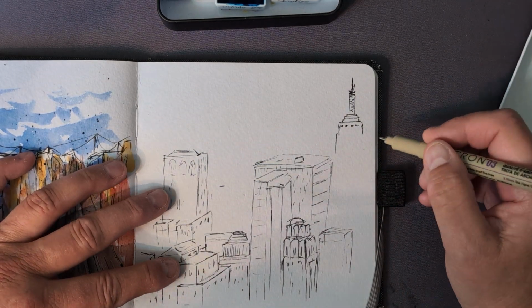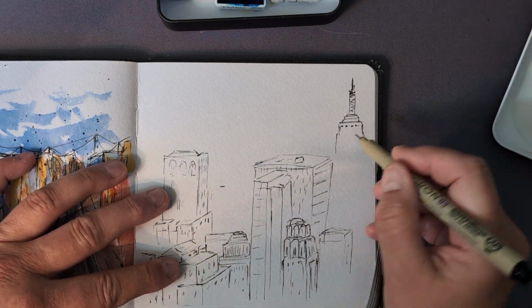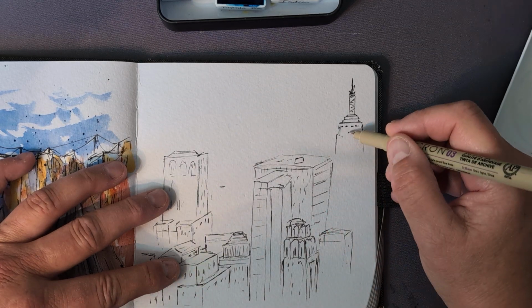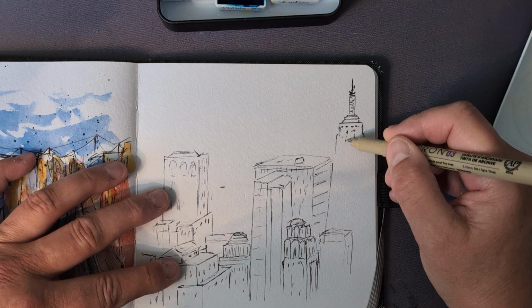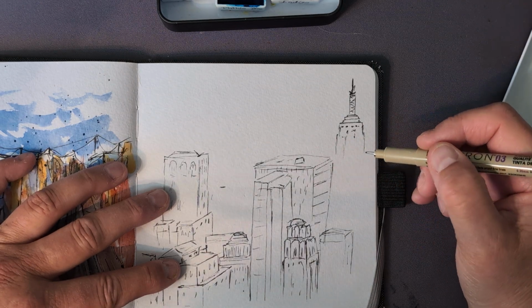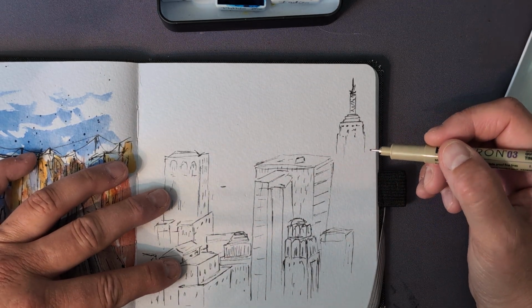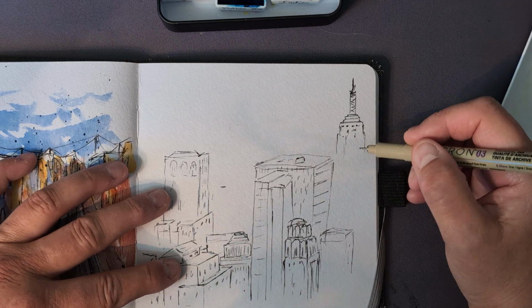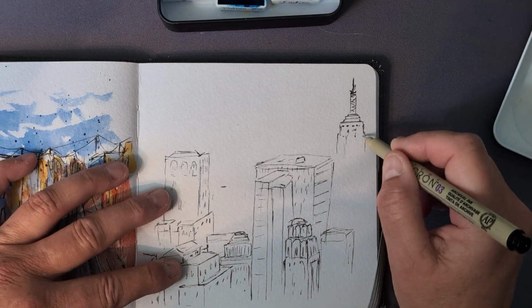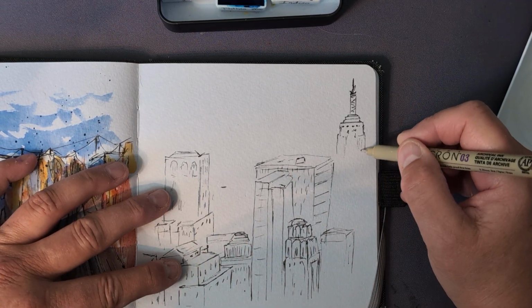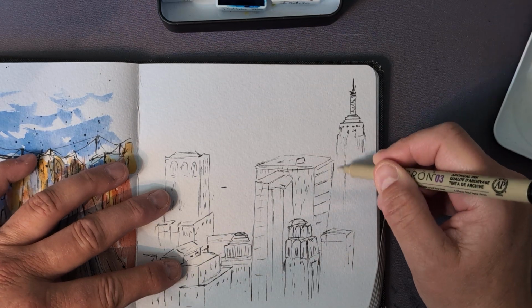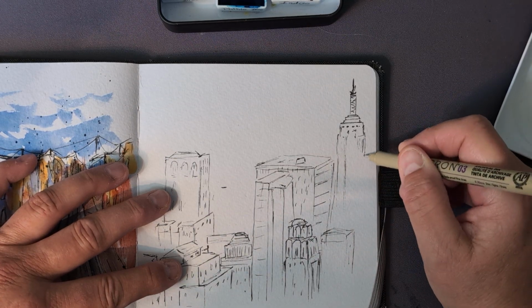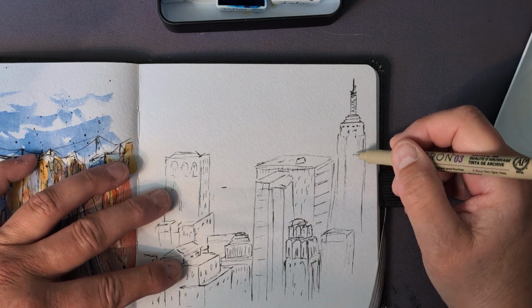The Empire State Building, yep. And this picture was taken after 9/11 because I see a big building in the back replacing the Twin Towers. I was in New York after that was all built. So, yeah, and there we go. There's the Empire State Building.